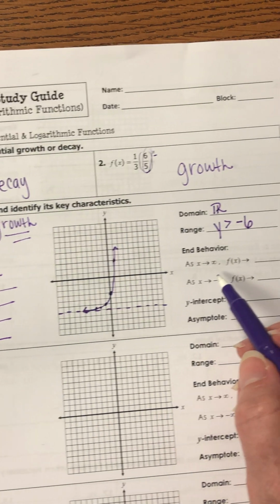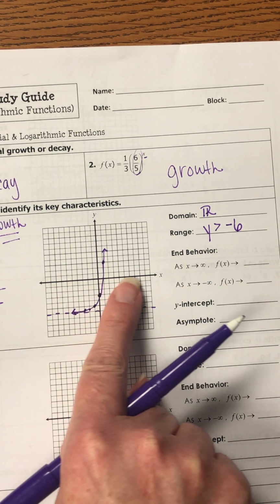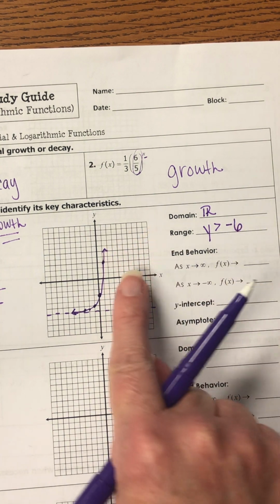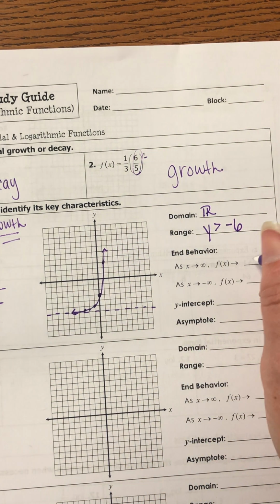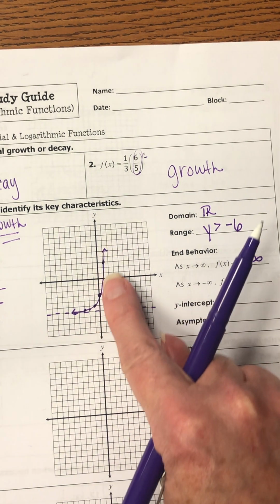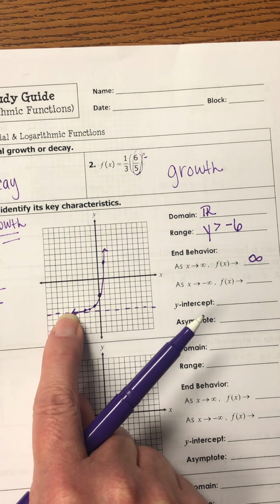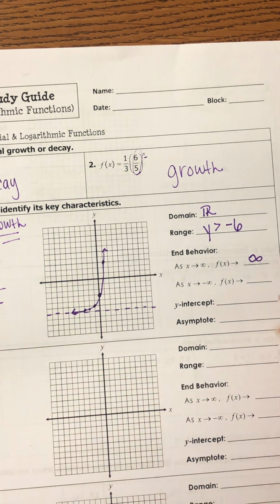Now let's look at our end behavior. As x is approaching positive infinity, so as x is getting bigger and bigger and bigger, what's happening to y? Well, we see that it's going straight up. So that means it is also approaching positive infinity. Then as x is approaching negative infinity, that's what's happening as you go to the left, okay? And you see that it's getting closer and closer and closer to your asymptote, which is going to be -6.